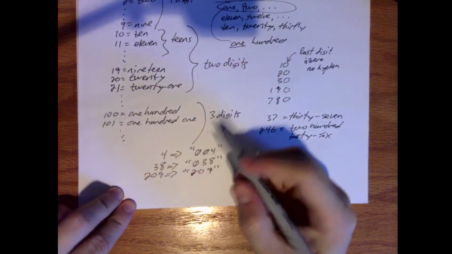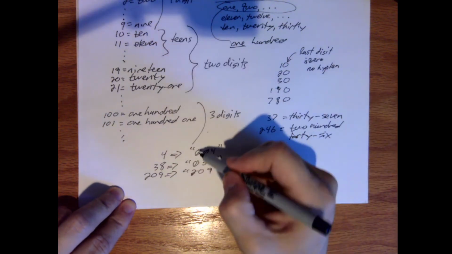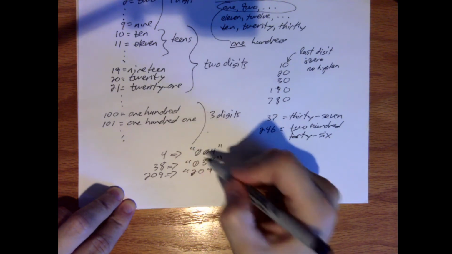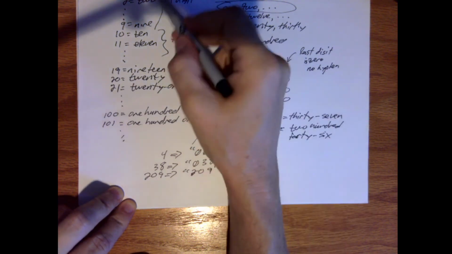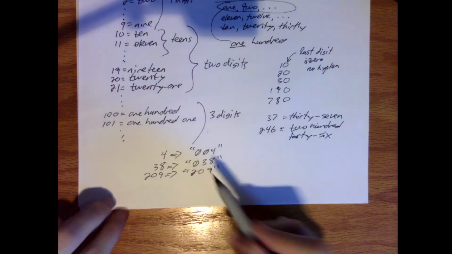And the reason for this is then it's easy to look at this and figure out where it's at. If it starts with a 0, it can't be in the hundreds. If it has 2 zeros, it has to be in the ones. That type of thing. So it makes it easy to do.